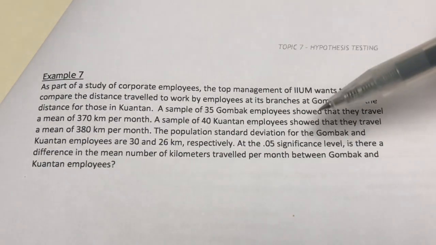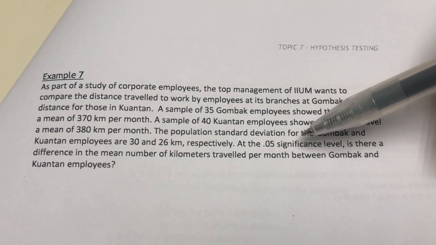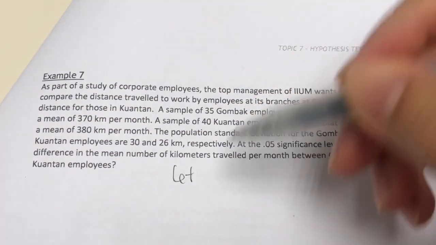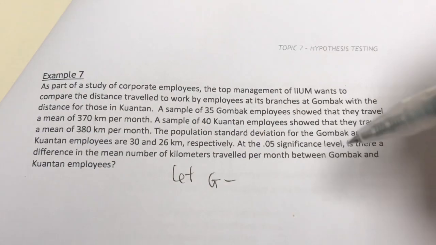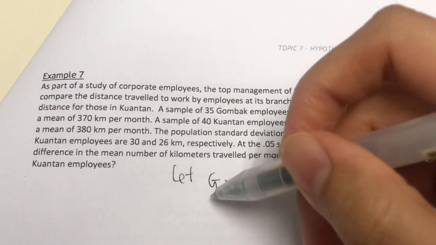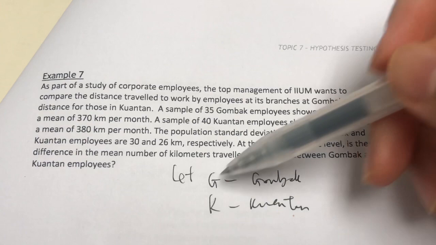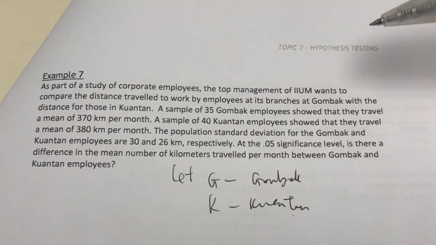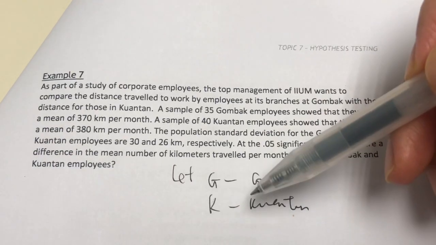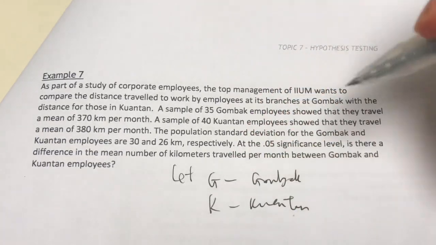Since we have two samples here, it is very much encouraged to define the random variables. Otherwise, you might get confused. So here, let me just denote G for all of the information for the Gombak branch, and K for Kuantan. Meaning it can be nG, nK for the sample sizes, x bar G, x bar K, and sigma G and sigma K. But if you prefer to do a 1 and a 2, it's fine. You can put 1 for Gombak, 2 for Kuantan, not a problem.